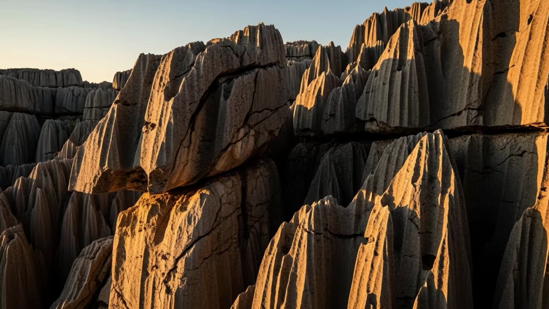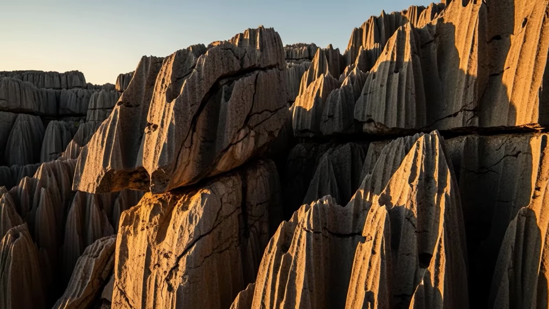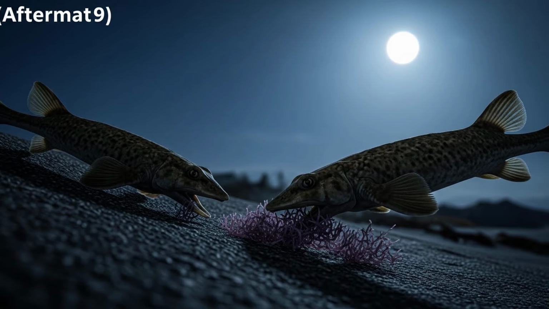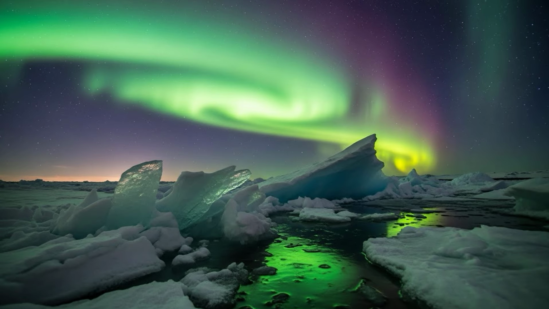Instead of low thickets, tall, strange trunks rise meters into the air. Sunlight, filtering through the dense canopy, casts a strange, dappled shadow on the ground.